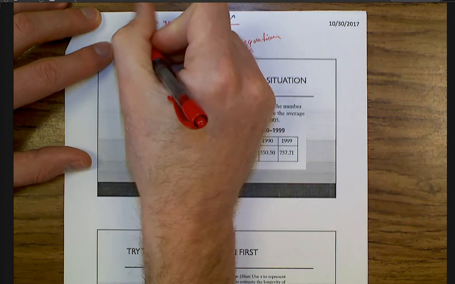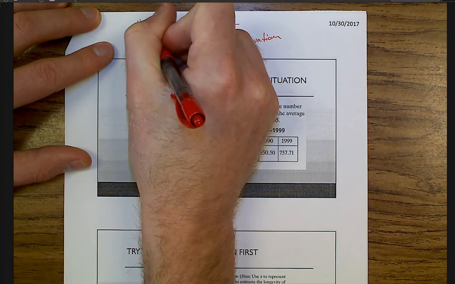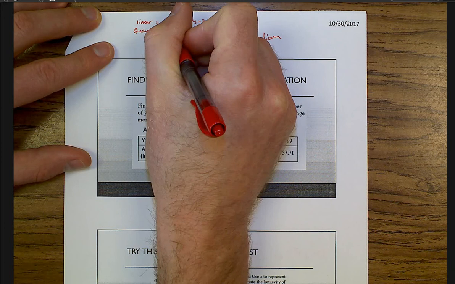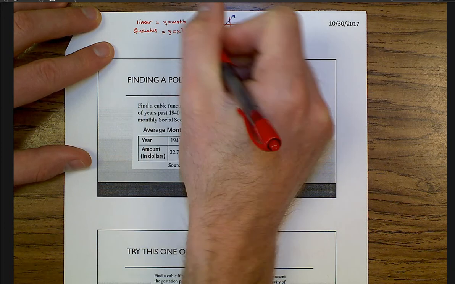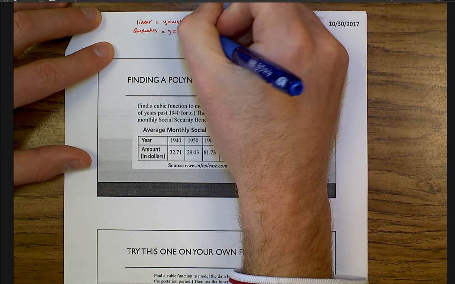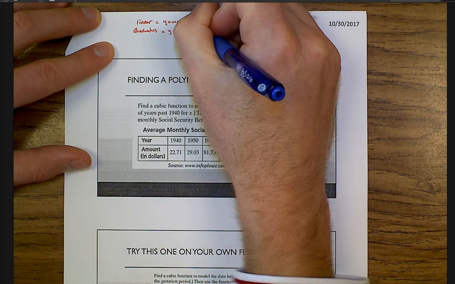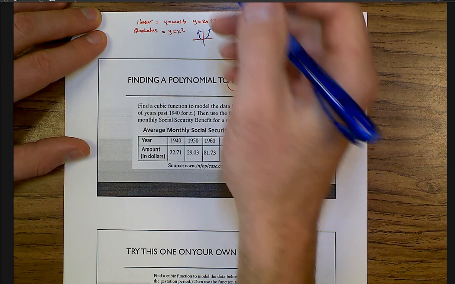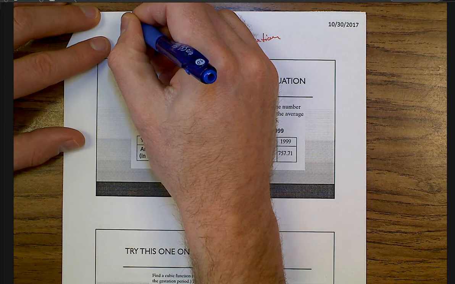Quadratics, you just got done doing quadratics, right? So like y equals x squared. What does a quadratic look like? A quadratic is just your parabola opening up, okay? Or it can open down if it was negative. So those two you already know.